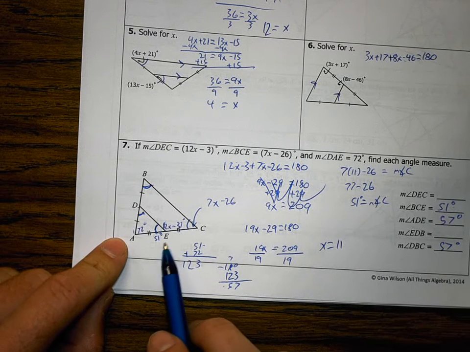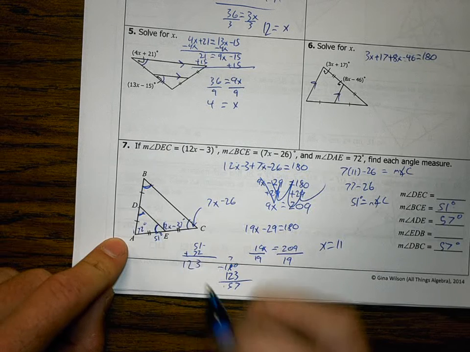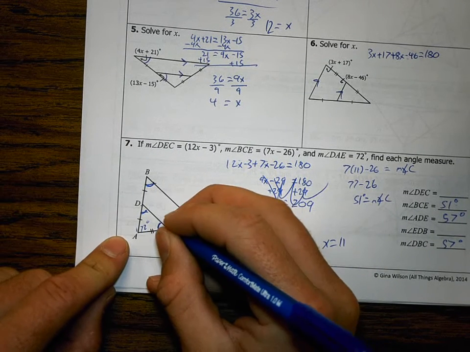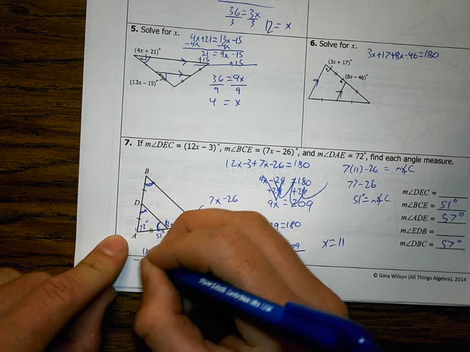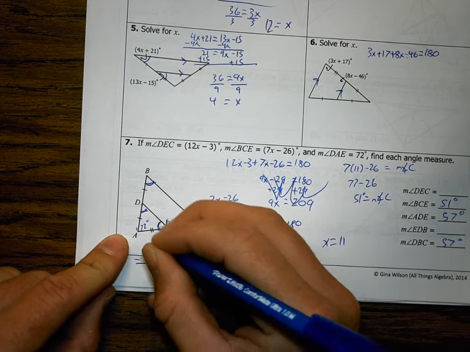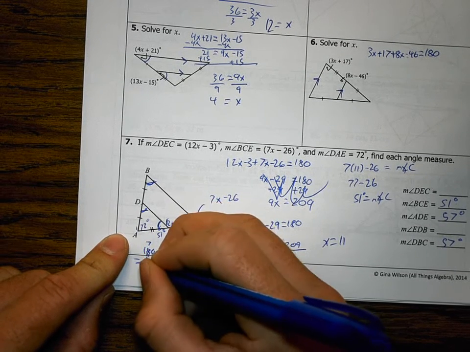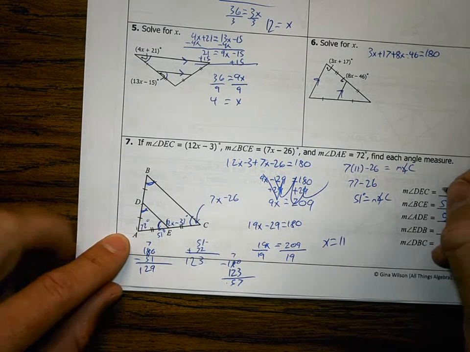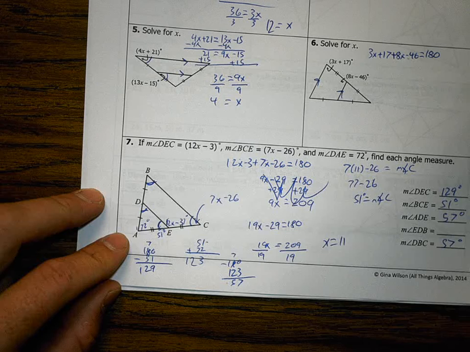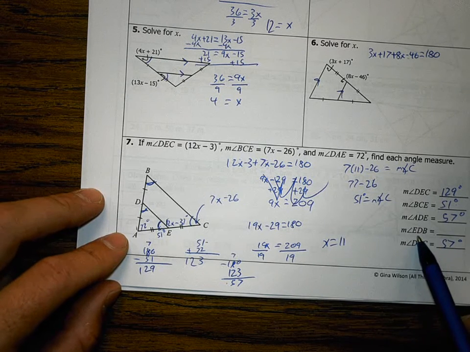So if this angle is 51 degrees, I can subtract this one from 180 to find the other side. So 180 minus 51. I get 129 degrees.